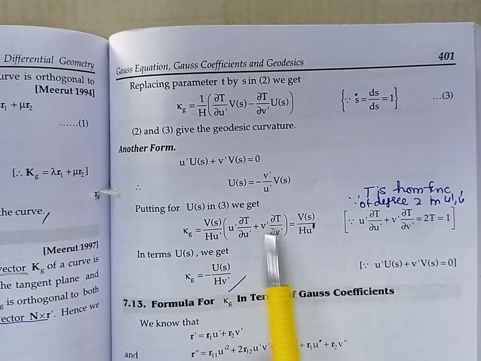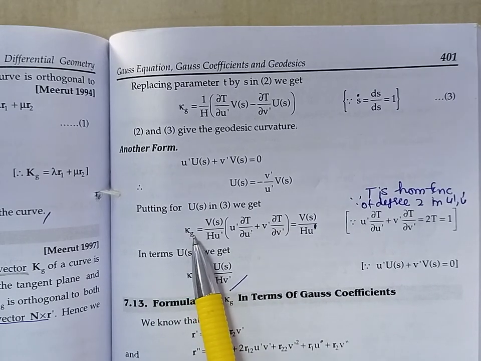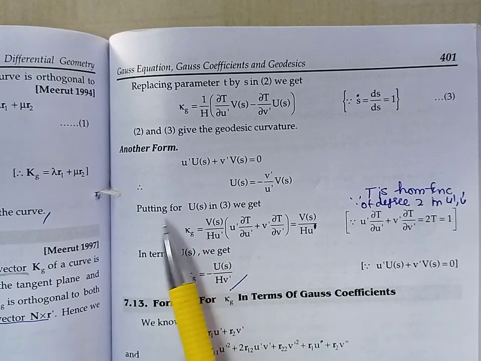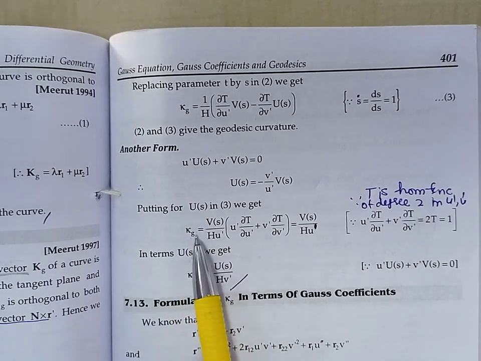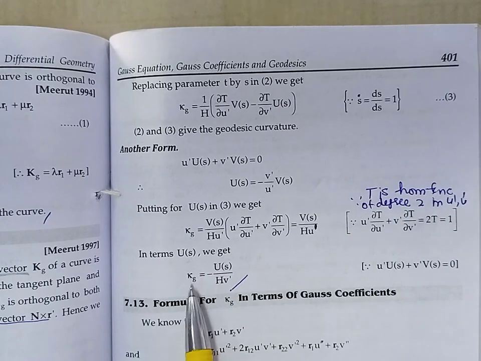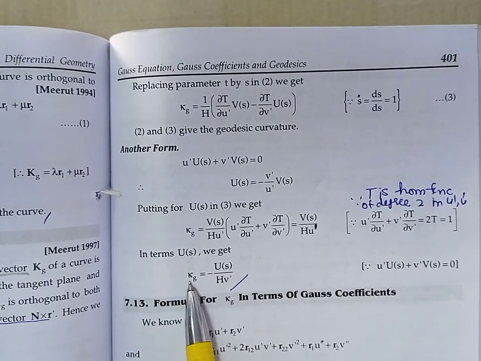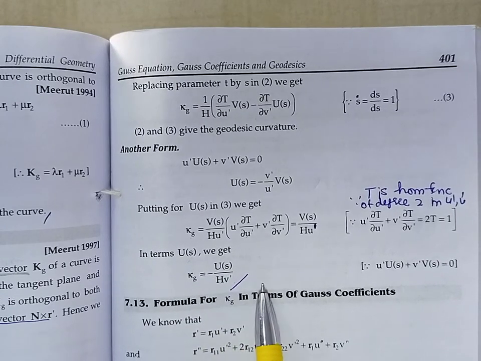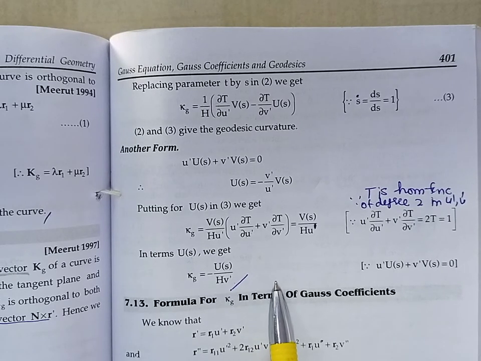So we have obtained the value of geodesic curvature in terms of u, and in terms of v also we can find the value of geodesic curvature, which is given by kg is equal to negative of u divided by h v dash. So these were the formulas for geodesic curvature which we will use in the numerical problems.